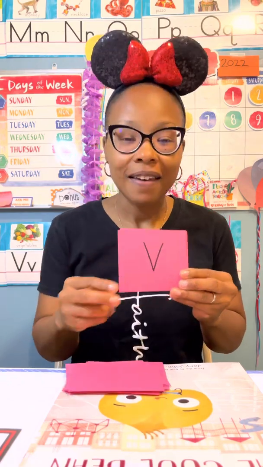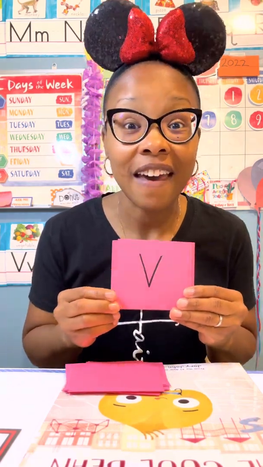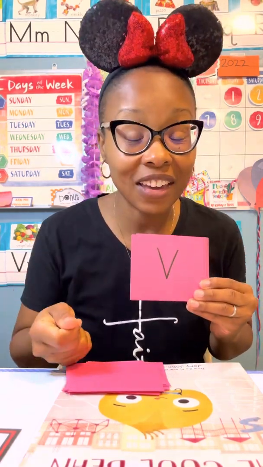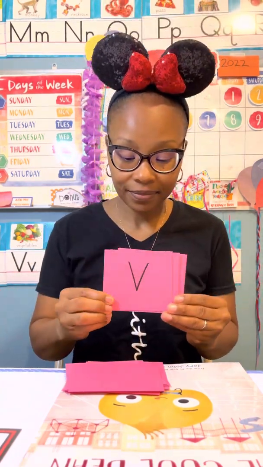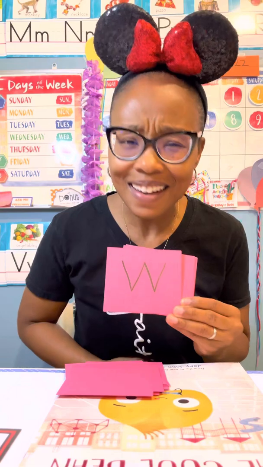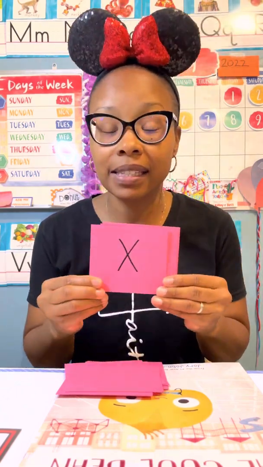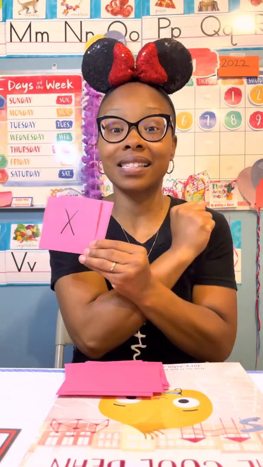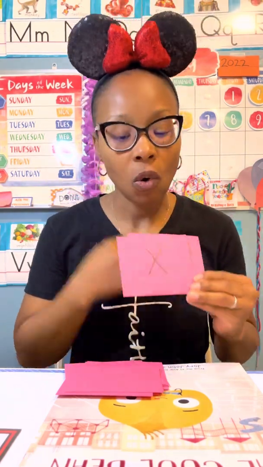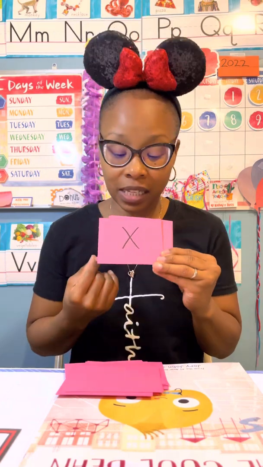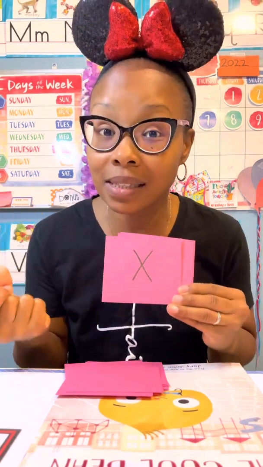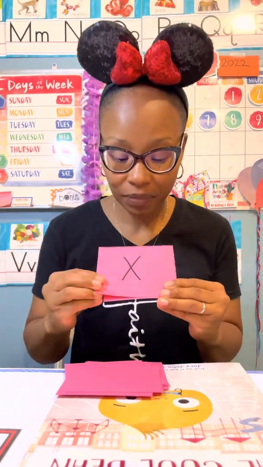Umpire. V says vvv, vacuum or vase. W says wuh, watermelon. I love watermelon. Watermelon. X says ks, like x-ray, or X at the end of the word says for words like box or fox.